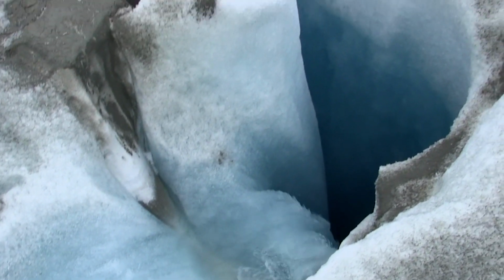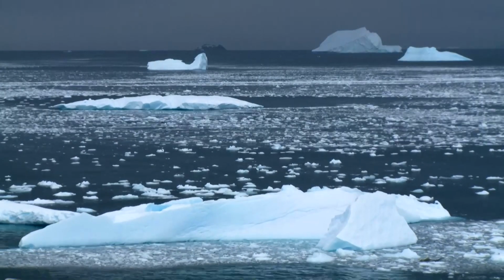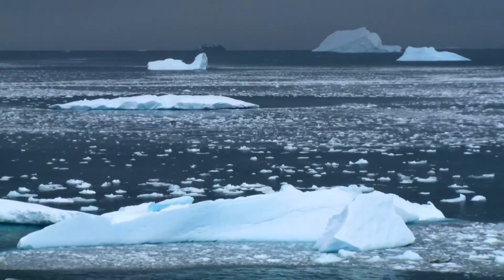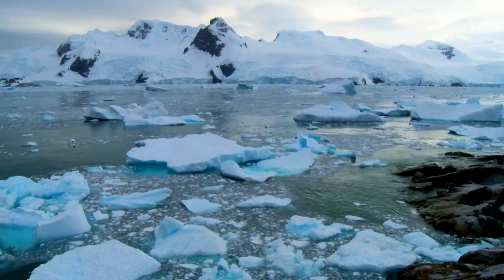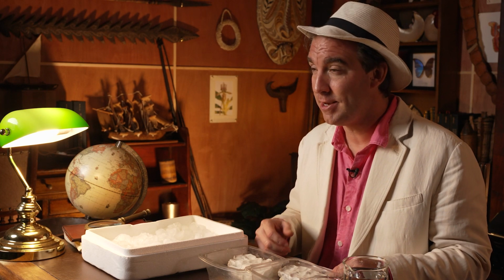It's believed that 150 billion tons of ice is melting each year in Antarctica alone. Since Charles Darwin's voyage, which started in 1831, global sea level has risen over 20 centimetres. And some scientists believe that it could rise a further 70 centimetres by the year 2100. And that could have a massive impact on people living in coastal cities and coastal communities.